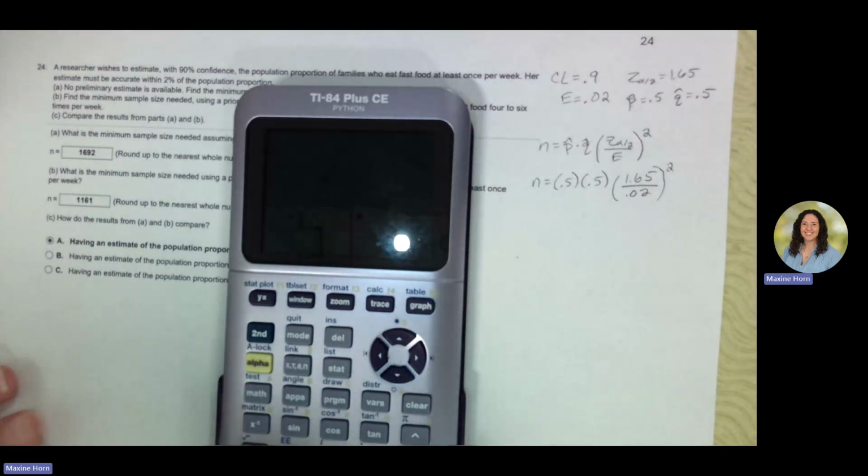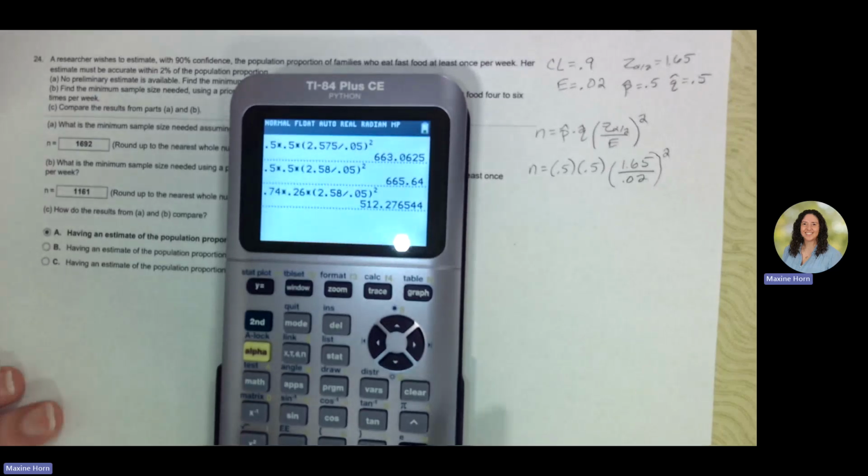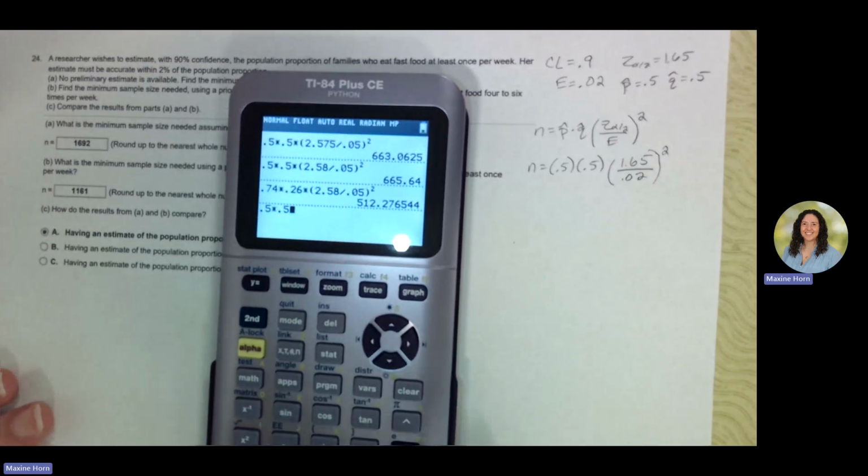Okay, so we're going to plug these in. P-hat is assumed to be 0.5, q-hat is assumed to be 0.5, z alpha halves is 1.65, margin of error is 0.02, and we square it. I know that if I get thicker lead, it won't break as often, but I don't like the way that the thicker lead writes.